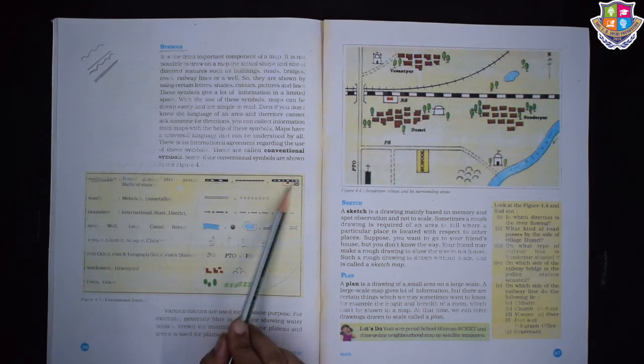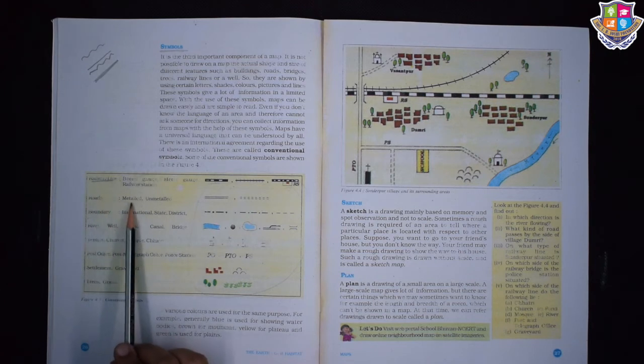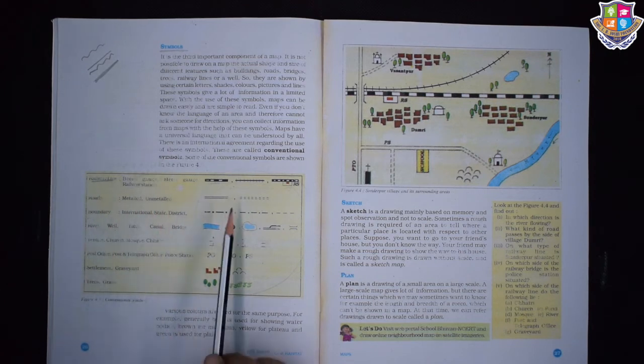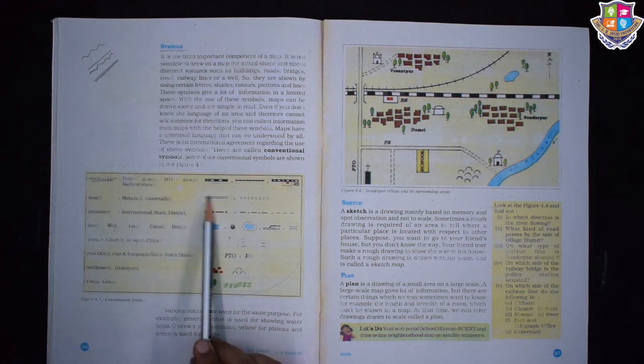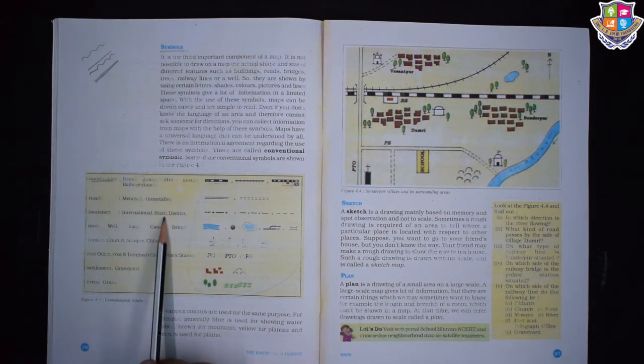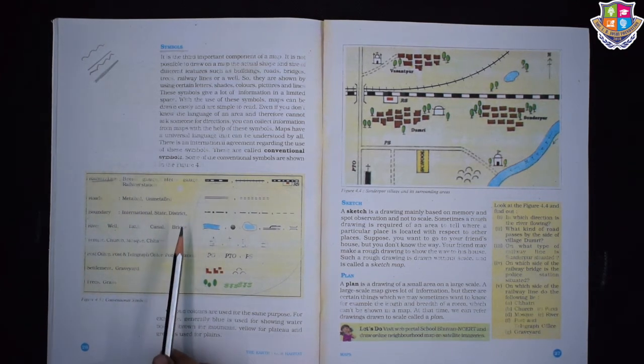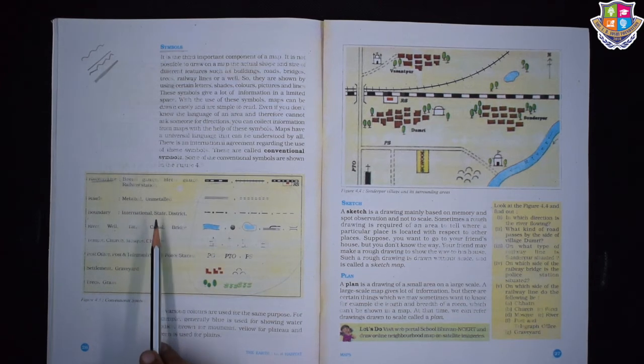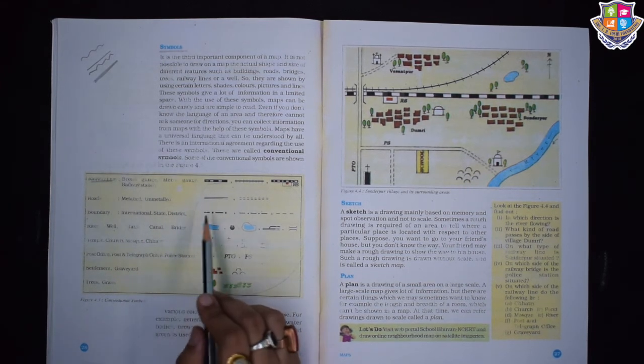So these are the symbols. Then roads, metalled and unmetalled. The first one, metalled, means a double line, and unmetalled means a dotted line. Then we have boundaries: international boundaries, and state and district boundaries. We have three boundaries: international, state and district boundary.